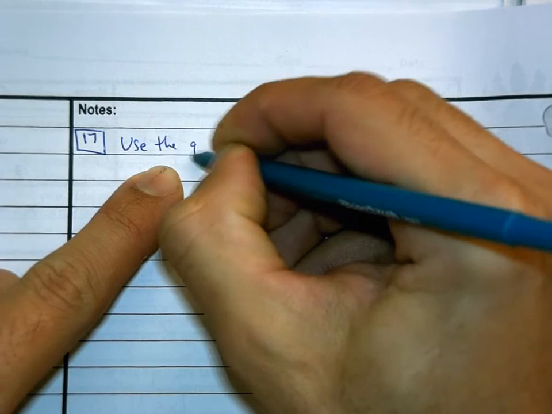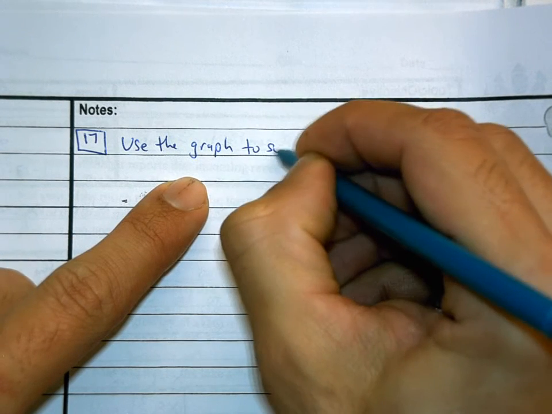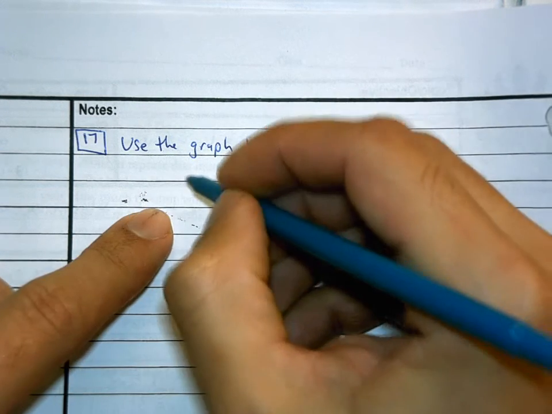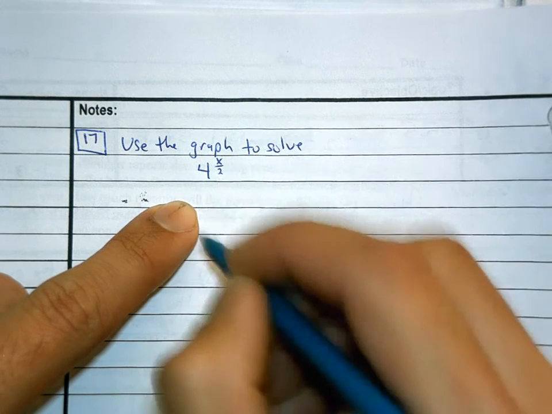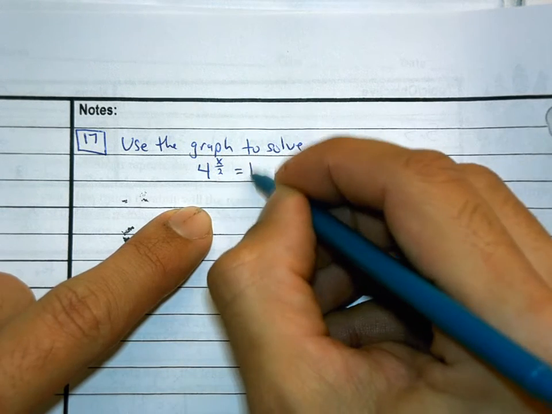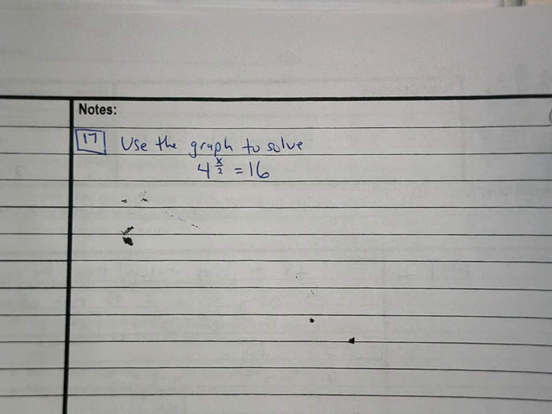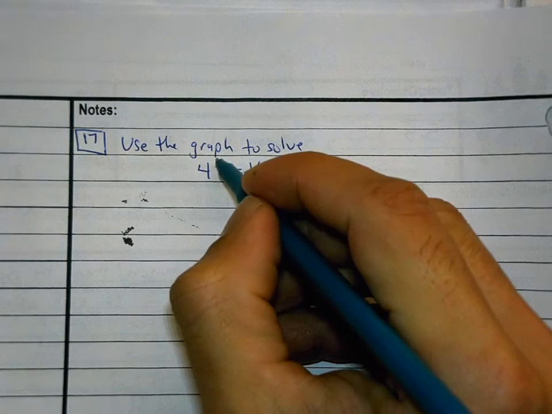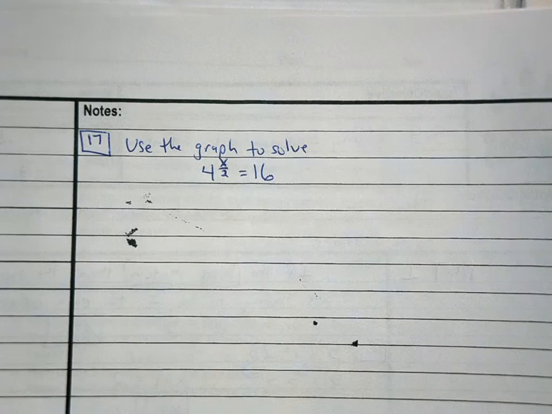Use the graph to solve 4 to the x over 2 equals 16.